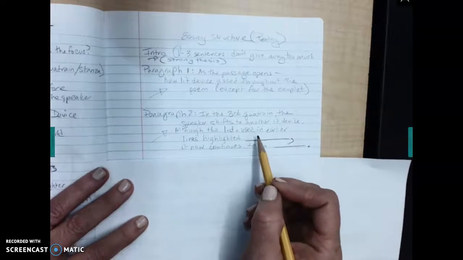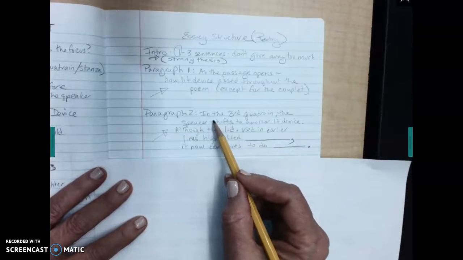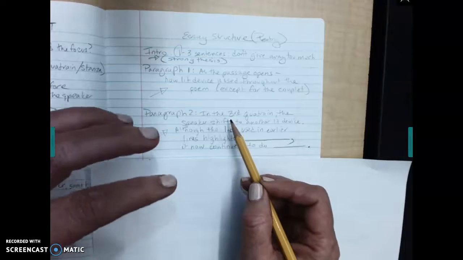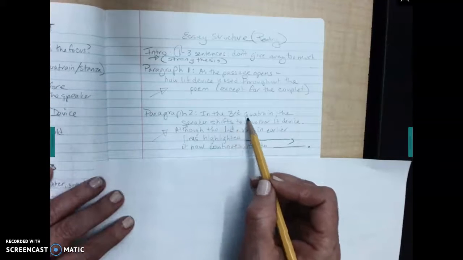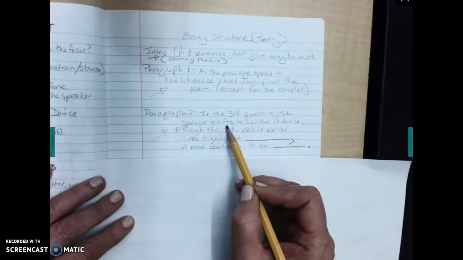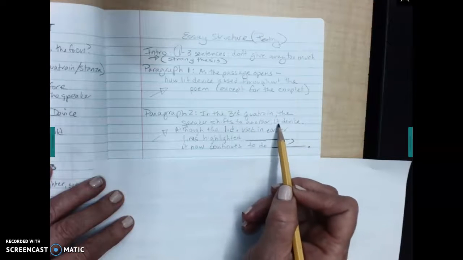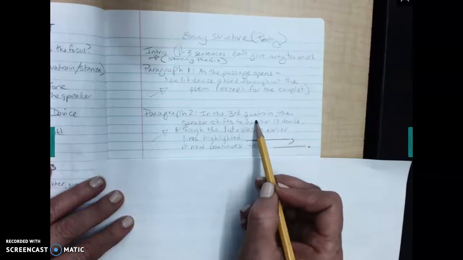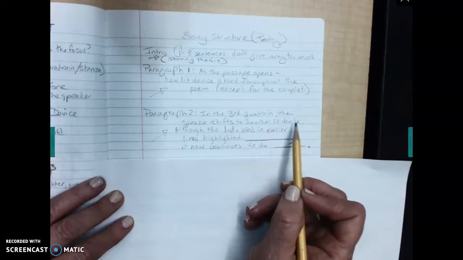In the second paragraph, you can talk about another literary device, and the second part of the poem. In the third quatrain, the speaker shifts to another literary device, and maybe that's contrast, or maybe there's a shift in tone that's caused by certain literary devices.